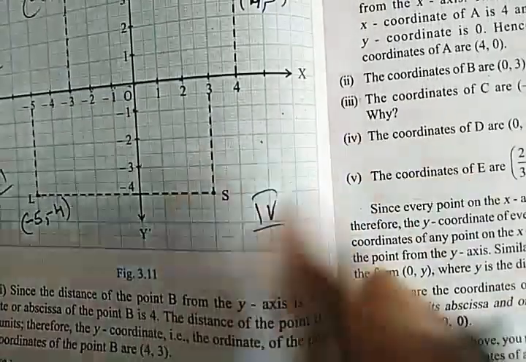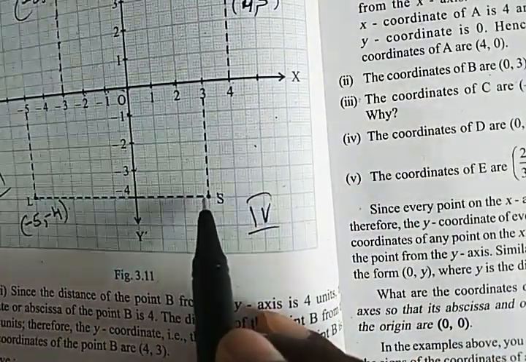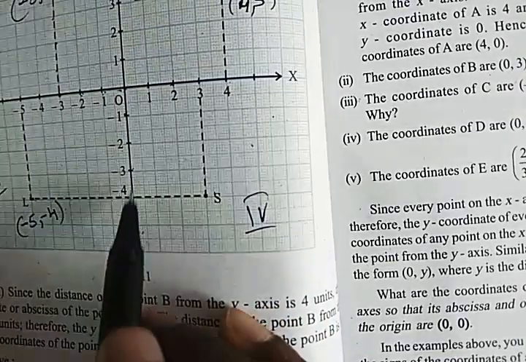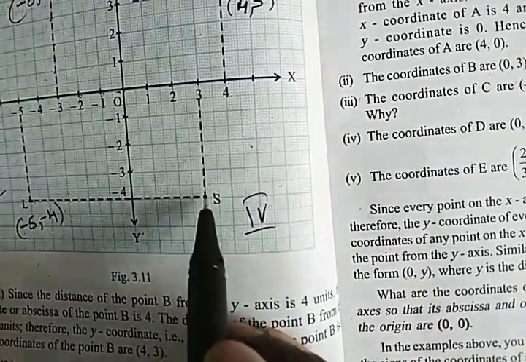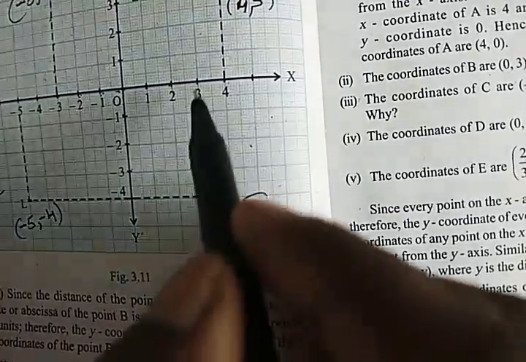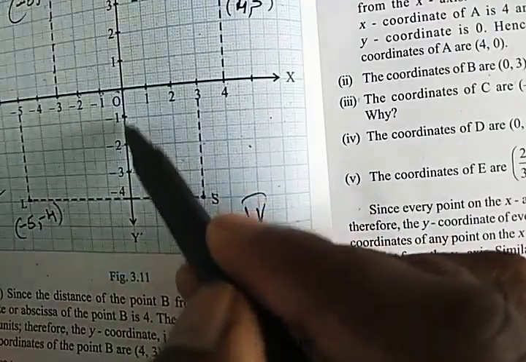Next, last one is S. So S point is here, and its x value means distance from y axis. How many units from y axis? 1 2 3, 3 units. From x axis 1 2 3 4 units.